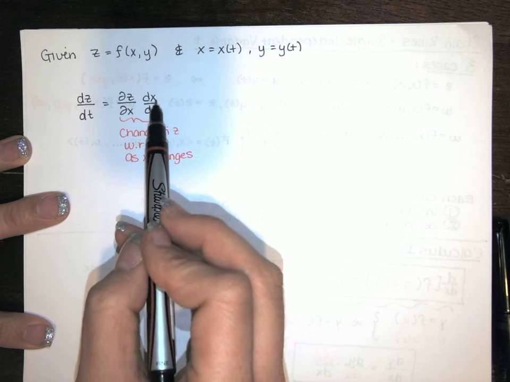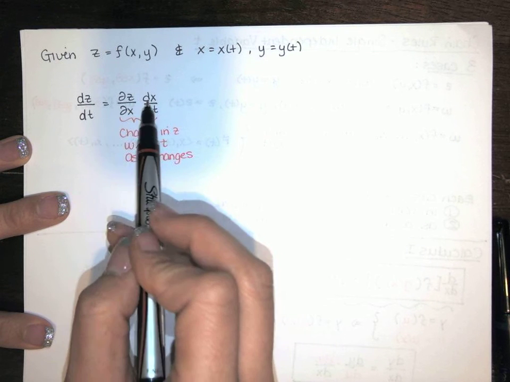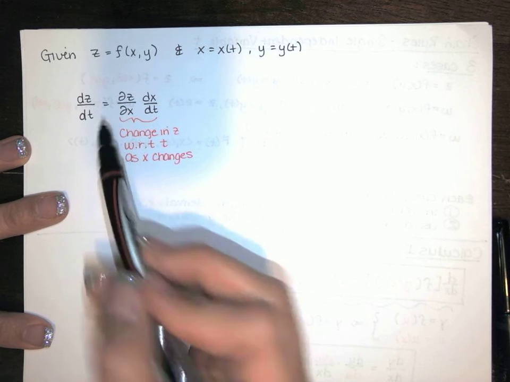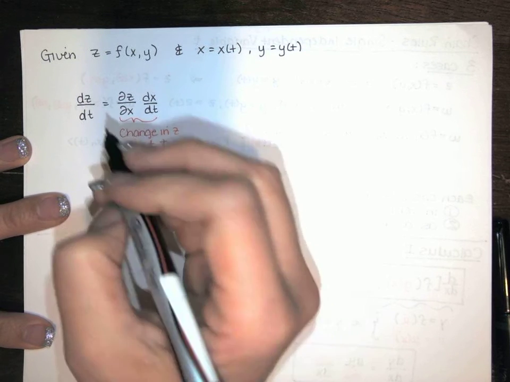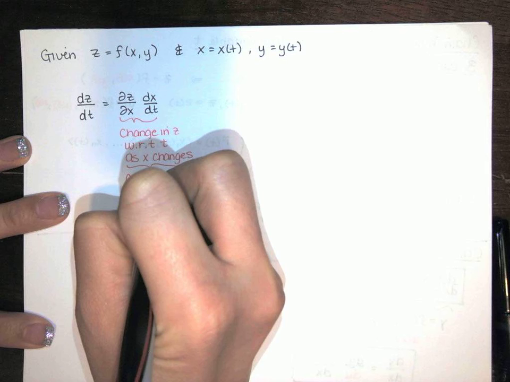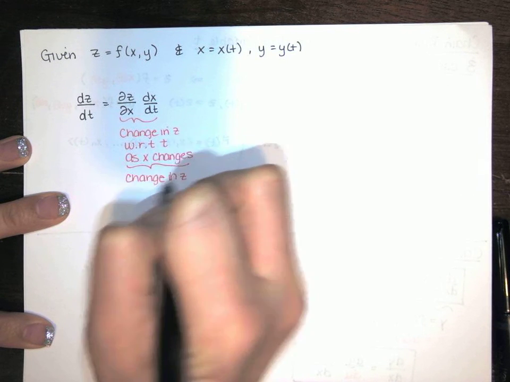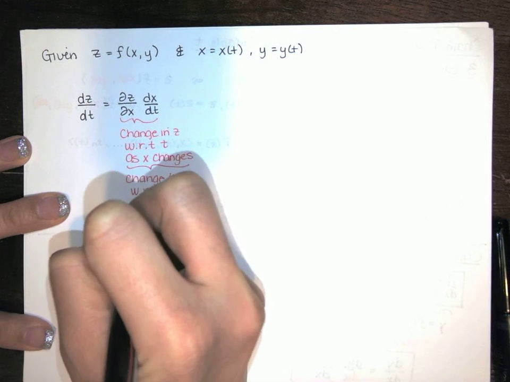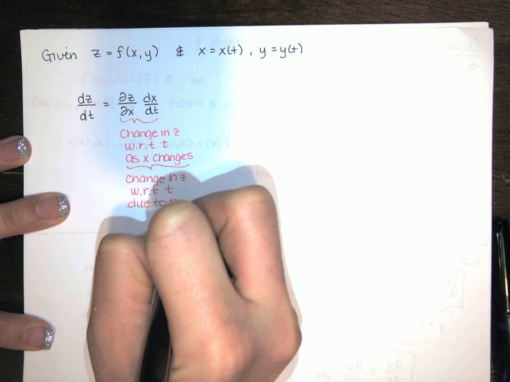And then if x is changing as time is changing, you multiply those two together and you get the change in z with respect to t due to the change in x. Let me write it that way. This is the change in z with respect to t due to the change in x.